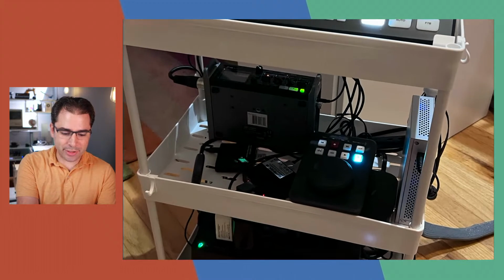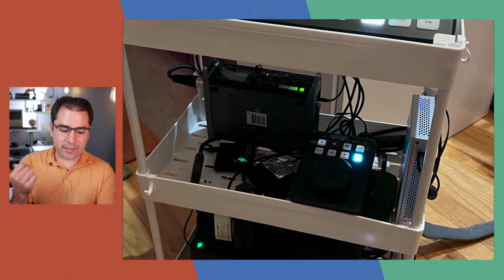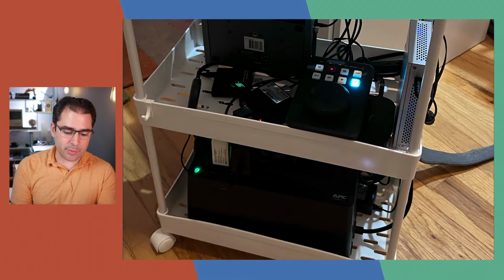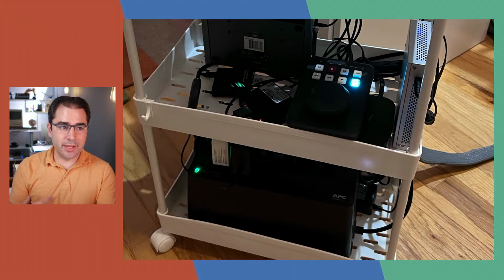So there's the network switch, there's the HyperDeck, the Apple TV, the audio interface. There's also a little SDI encoder so that we have remote multi-view. There's a Chromecast in there. The Chromecast needs to get rebooted all the time anyway, so now it's easily accessible. And on the bottom is just power. So it's battery on the bottom, and all the power adapters are down there.